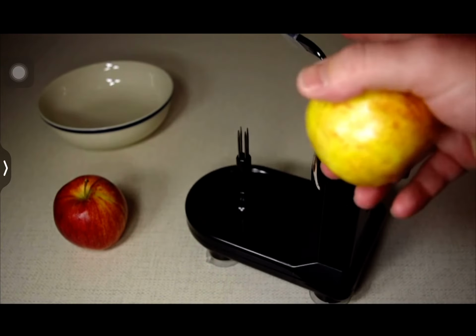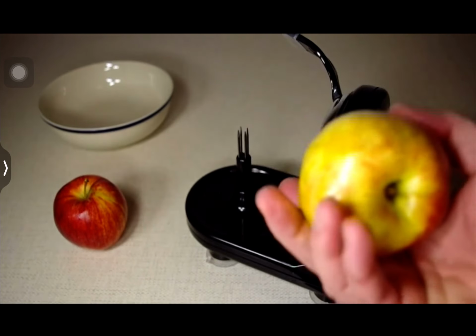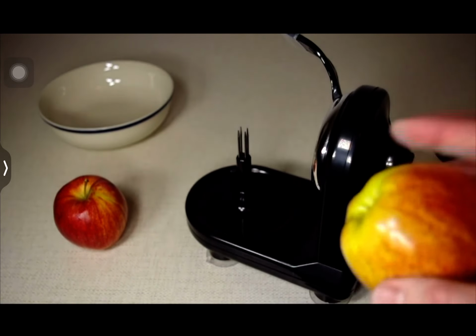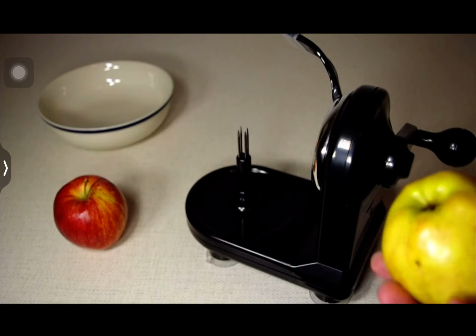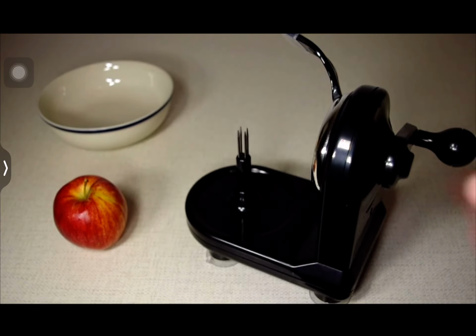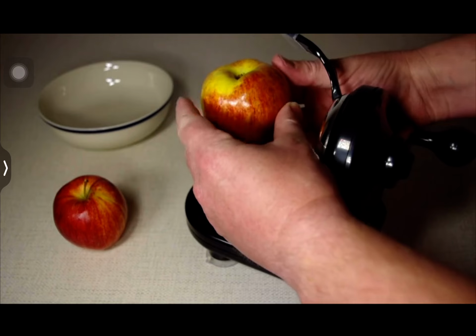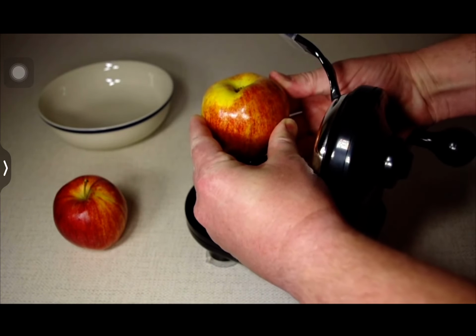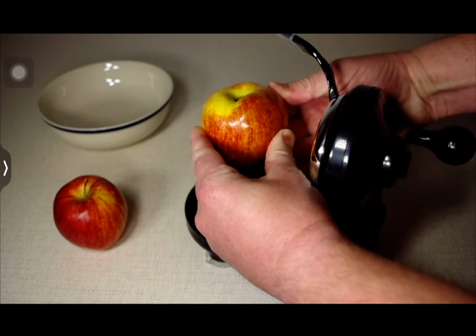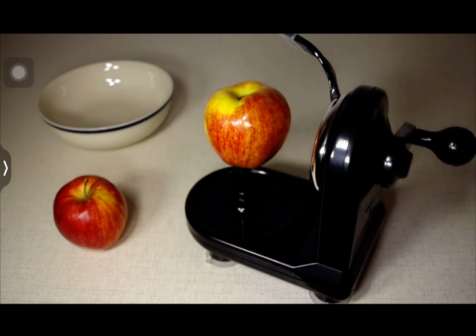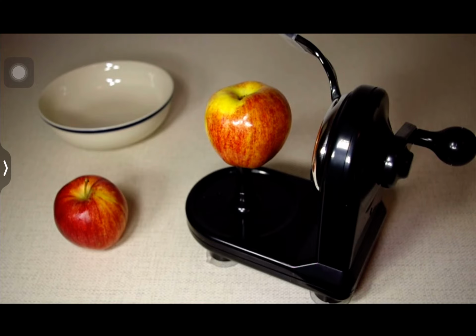Now, to peel the apple, this would come down and shave the skin off, but we're not going to actually do that here. What I'm going to do is put the apple on here, and I have to be as careful as I can to get this on as straight as I can, otherwise it doesn't work very well. And then I'll show you what we're going to do next.